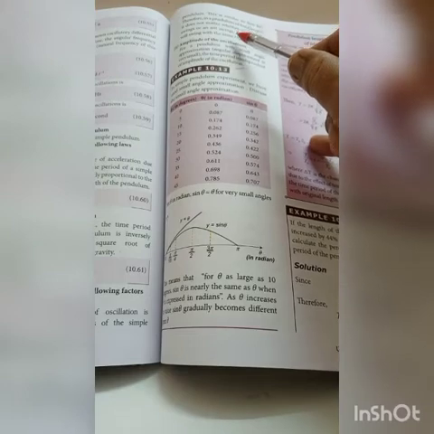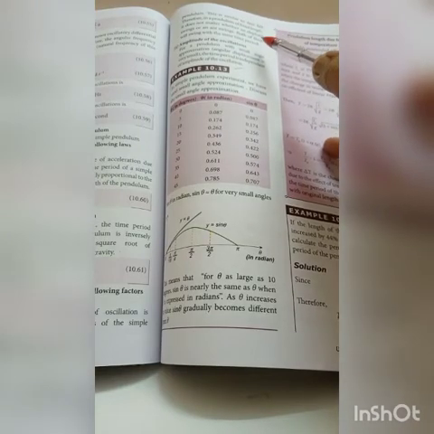This is similar to free fall. Therefore, in a simple pendulum of fixed length, it does not matter whether an elephant swings or an ant swings, both of them will swing with the same time period. That is, the time period of a simple pendulum is independent of the mass of the bob of the pendulum.